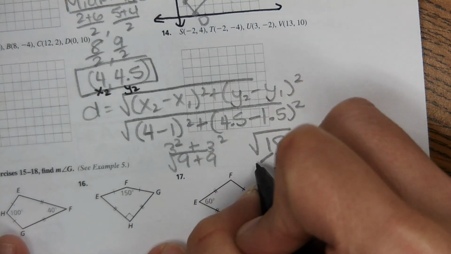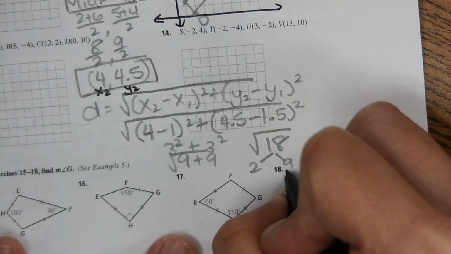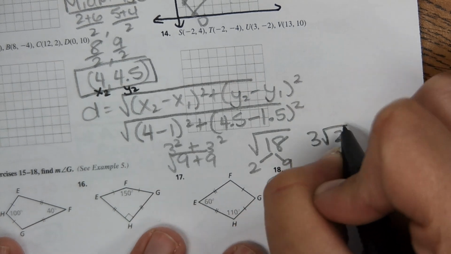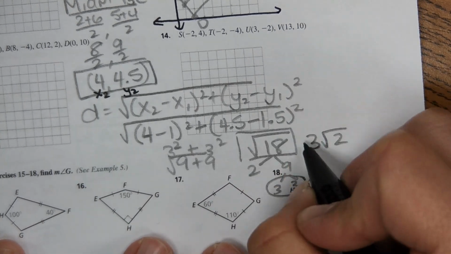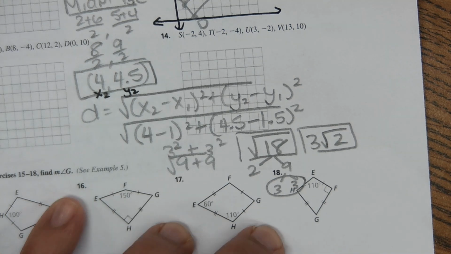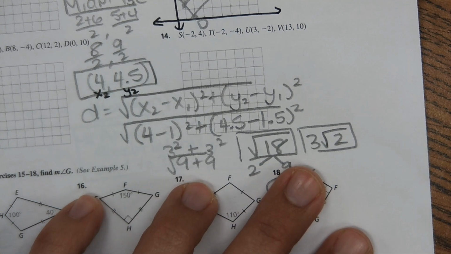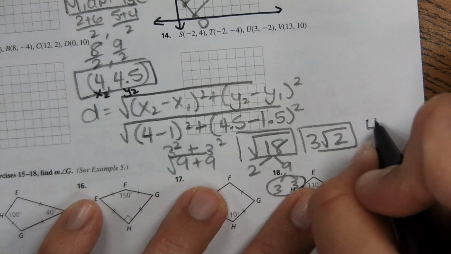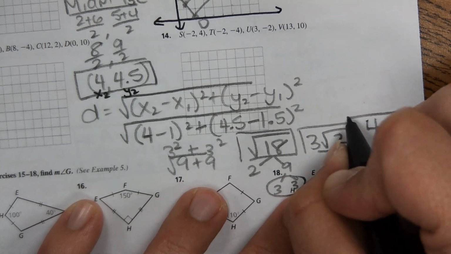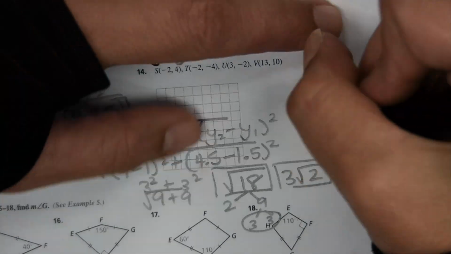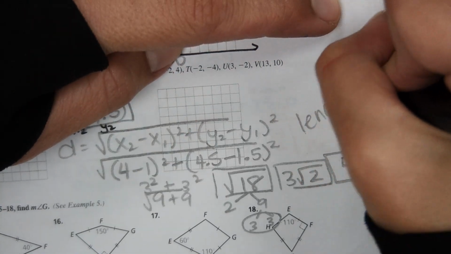To simplify that, this is correct. This is correct. And this is correct. That would be the length of the mid segment.